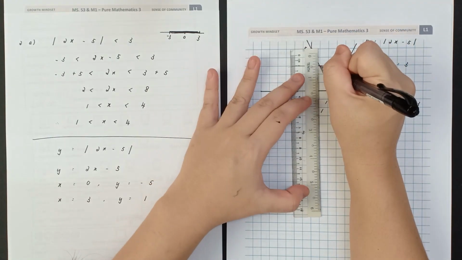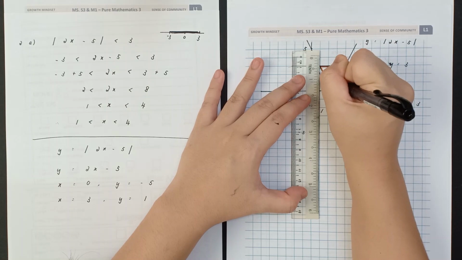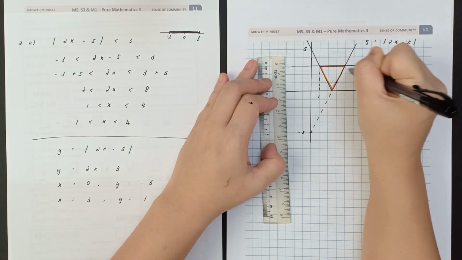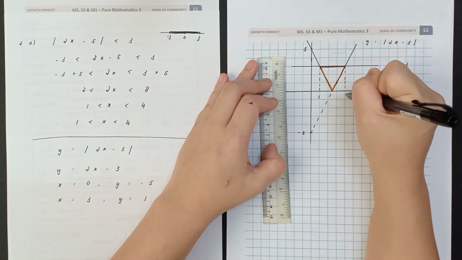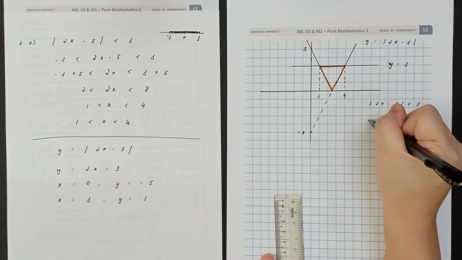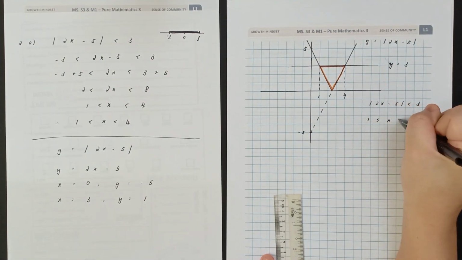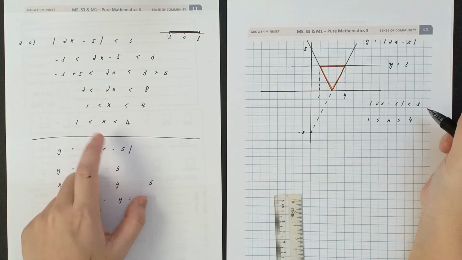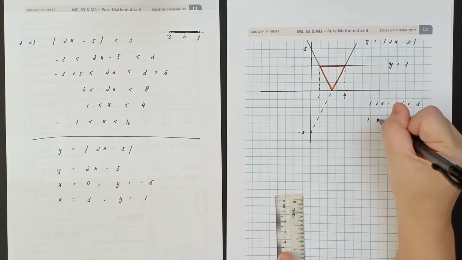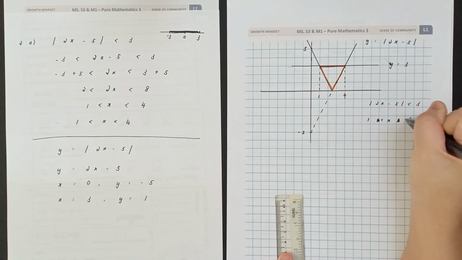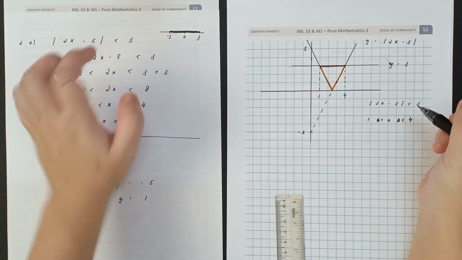So it's basically what you can see here. What is this? This is 1. And this is 4. So this is basically your answer, 1 to 4. You get exactly the same thing. I'm sorry, without the equal to. So the sign depends on the question itself.